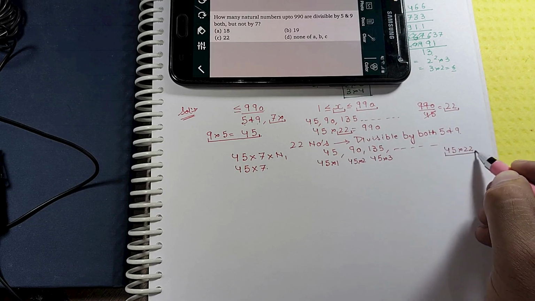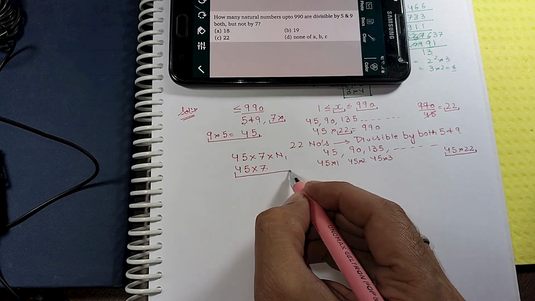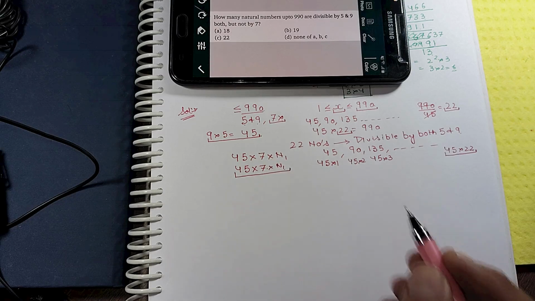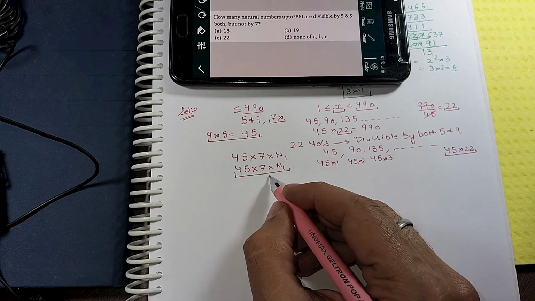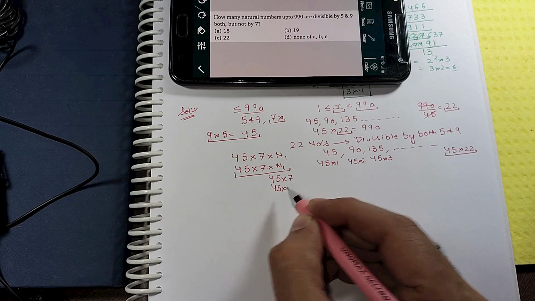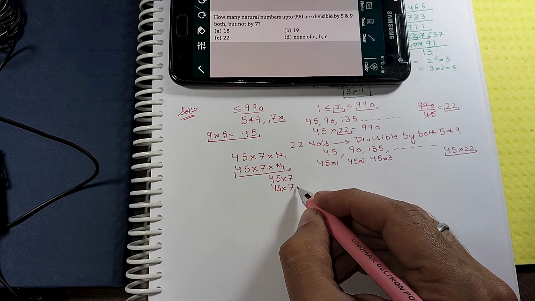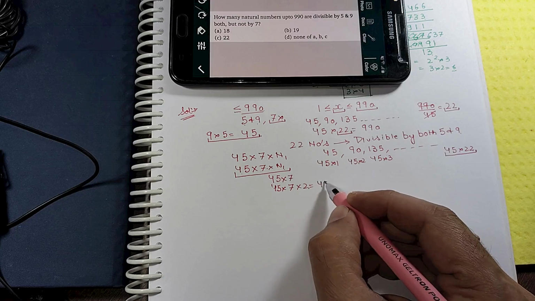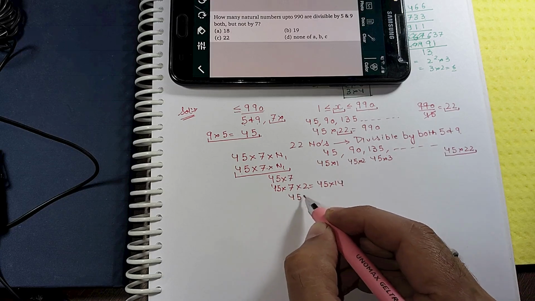Now the numbers of the form 45 into 7 into n1, where n1 is some natural number: first will be 45 into 7, next will be 45 into 7 into 2, which is 45 into 14, and the third will be 45 into 21.